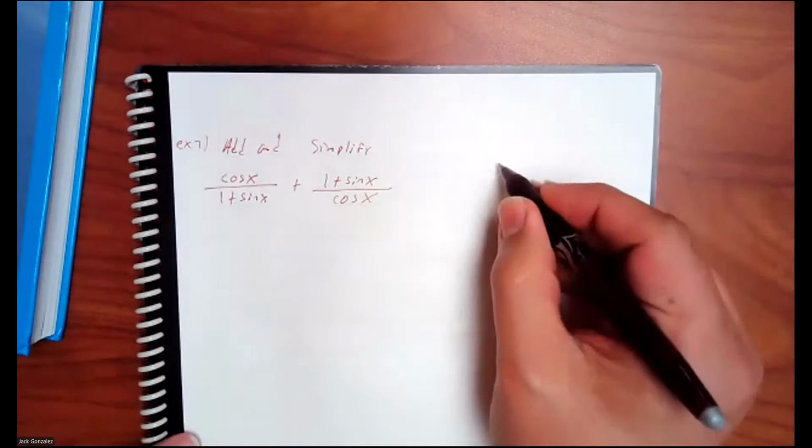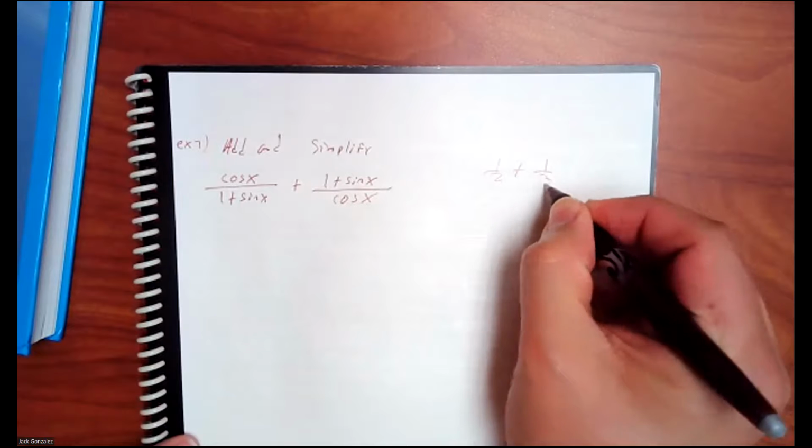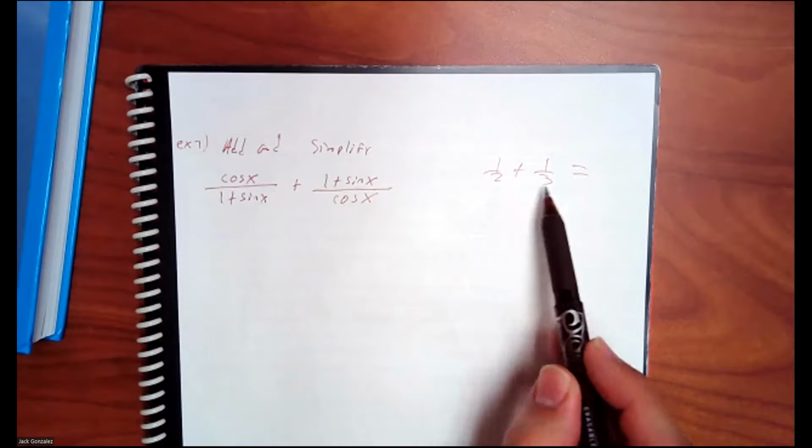So how do you add fractions? Like if you had a half plus a third, what would you do? Yeah. So the common denominator would be 2 times 3 because they are prime.